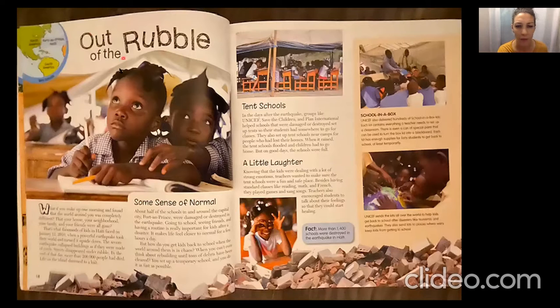Now, Out of the Rubble, we see some kids at school. Now, this is an interesting type of school here because my brain has practiced a lot of reading. It says tent schools. Doesn't look like our school. She's smiling, that's a good thing. But look at all this down here. If we don't know what rubble is, sometimes we stop and we look at what maybe it could mean on this.